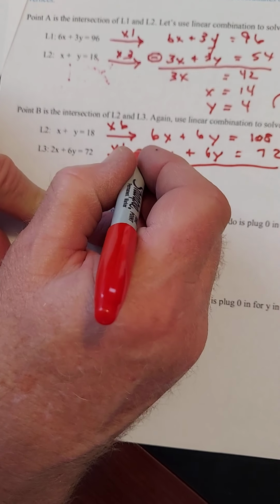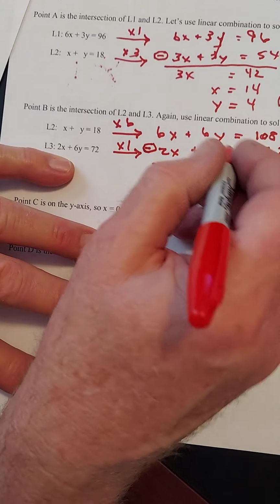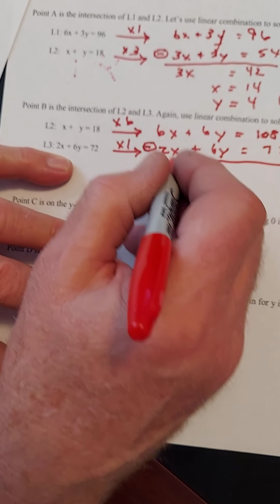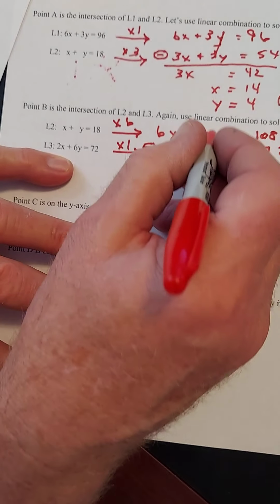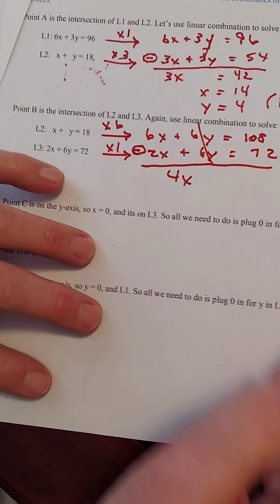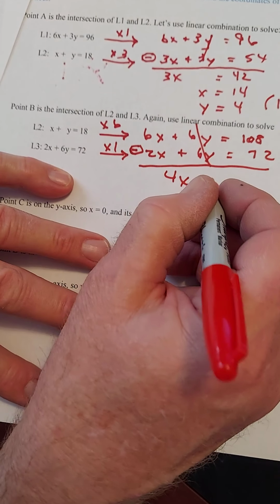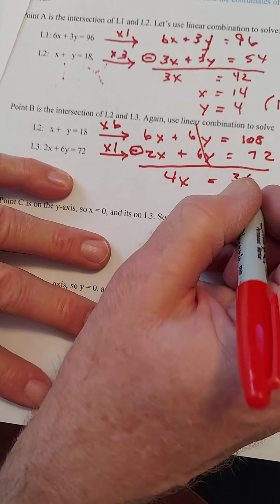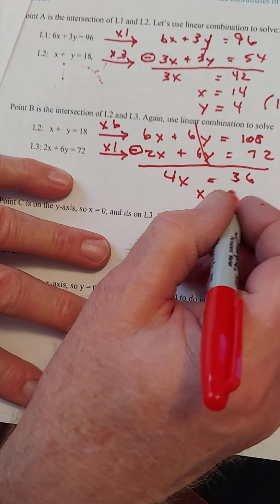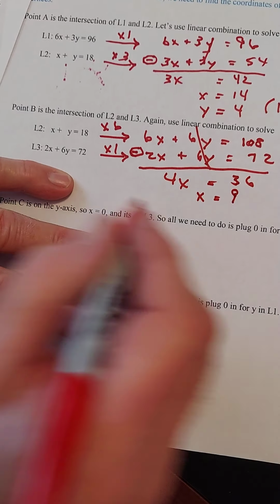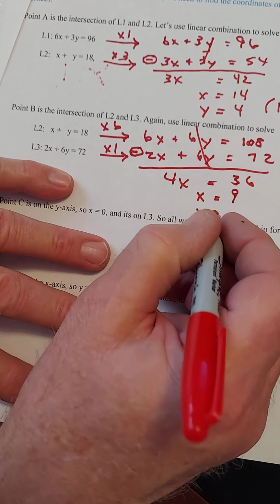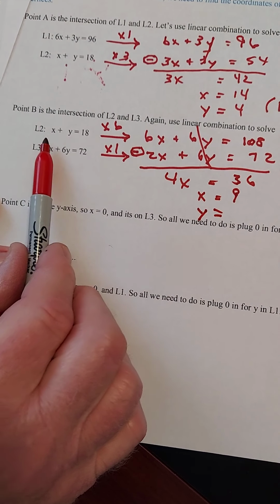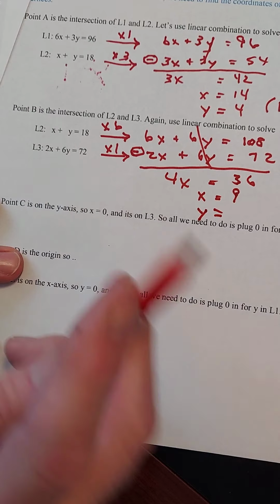Now I've got the 6y's, I'm going to subtract. Remember to always circle that, otherwise you get in trouble sometimes. 6x minus 2x is 4x. Those guys drop out. And 108 minus 72 is 36. So when you divide by 4, x is equal to 9. If you plug back in, this is the easy one. If x is 9, y's got to be 9.